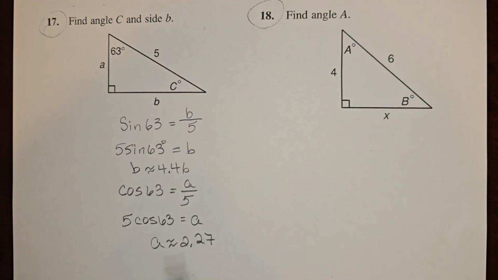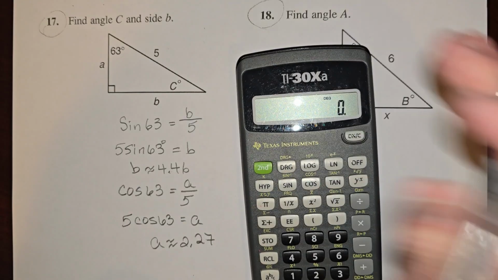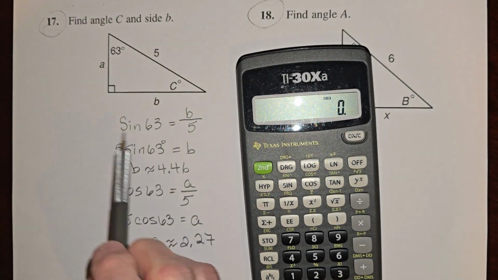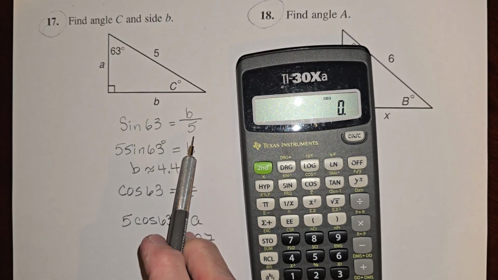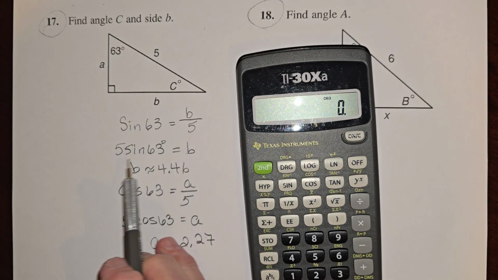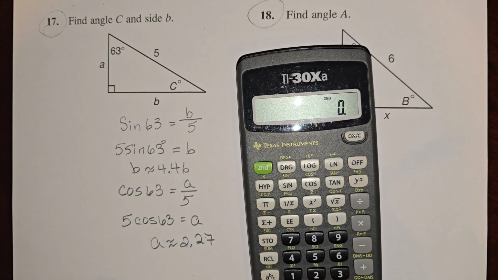Okay, so I already did this one because I was trying to use another software to do it. But anyway, let me just show you how I would punch these things into my calculator. So sine 63 is going to be opposite over hypotenuse, so b over 5, and then I'm multiplying both sides by 5. And now I just need to multiply 5 times sine 63.